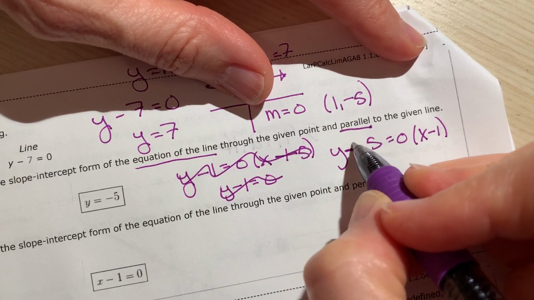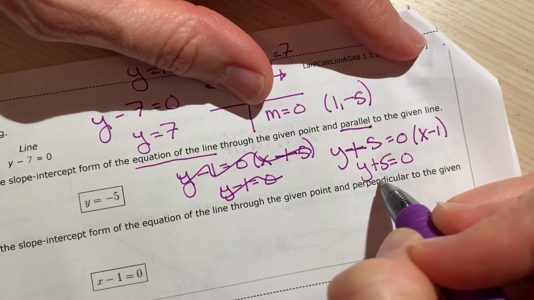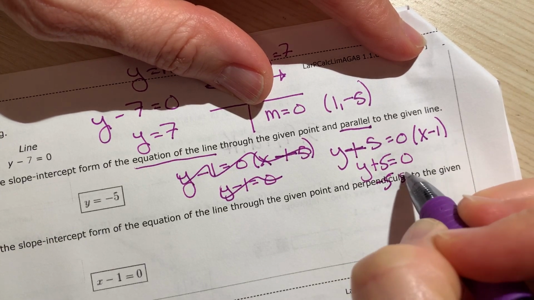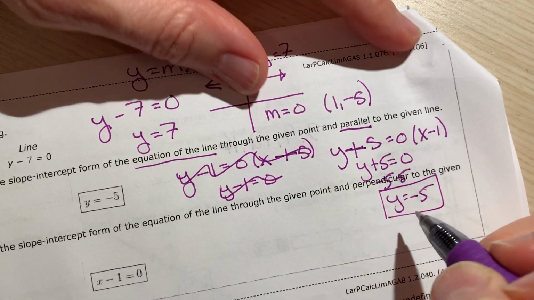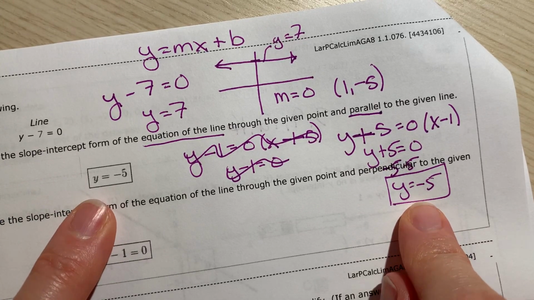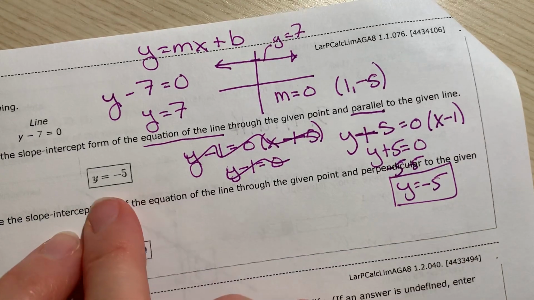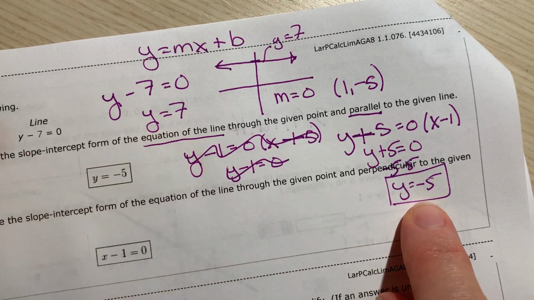Minusing a negative is the same as adding. So I have y plus 5 equals 0. Minus 5 from both sides, and I get y equals negative 5. So if these two lines, actually it's the same line, which definitely makes them parallel. So that makes sense. Oh, this is the answer. So it's parallel to this line, y equals 7 and y equals negative 5.